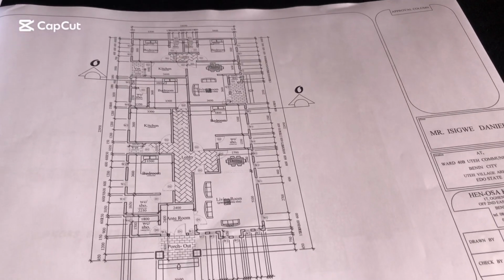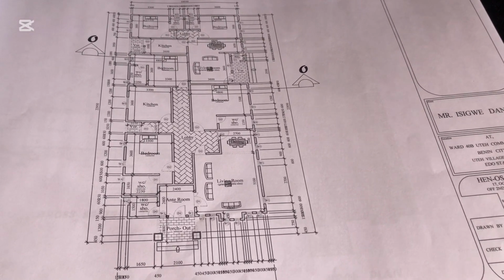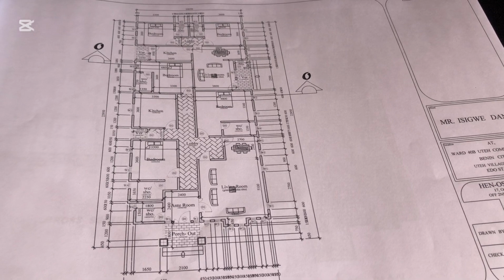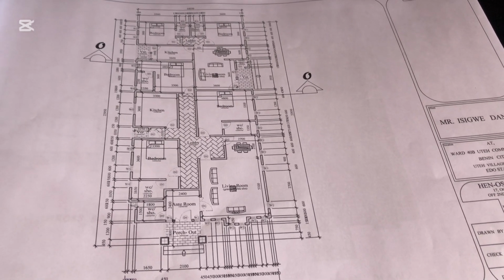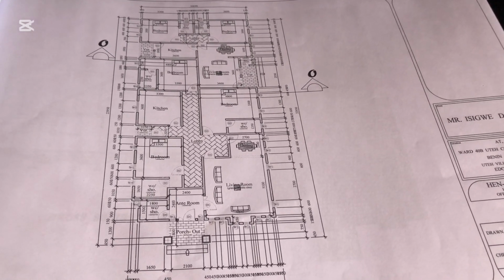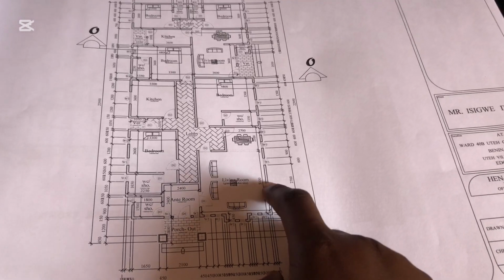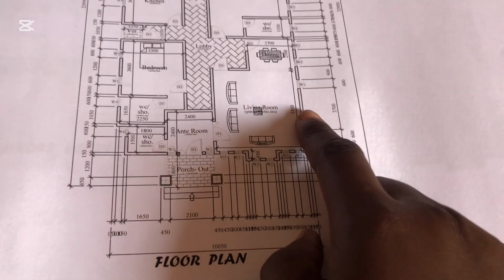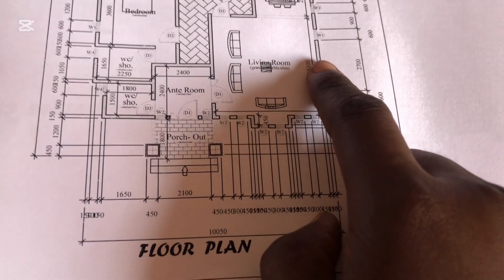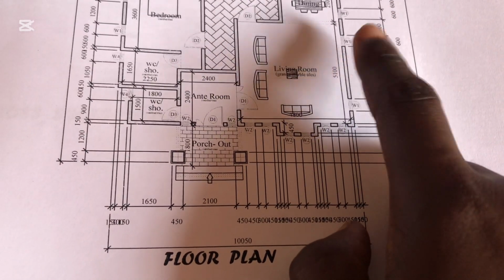Hi guys, with this video you'll be able to understand key important features in an architectural plan. I will be making use of this floor plan. The size of the wall is 6 inches, which is 0.15 meter or 150 millimeter.